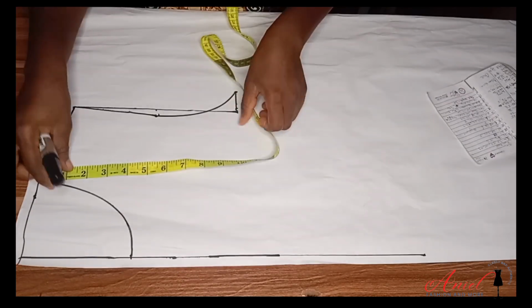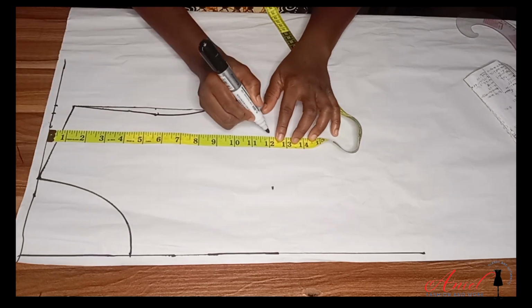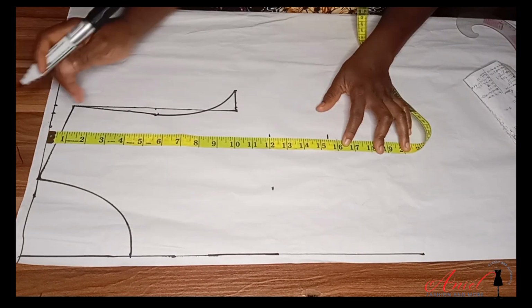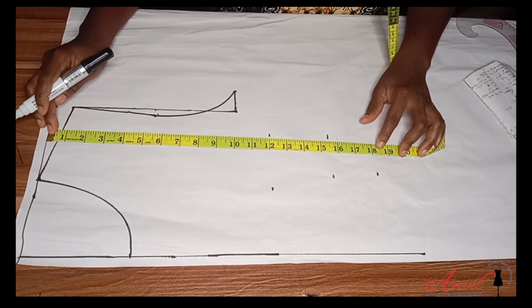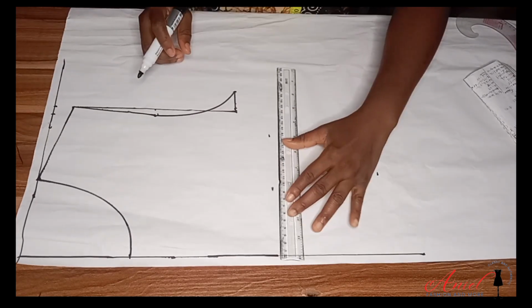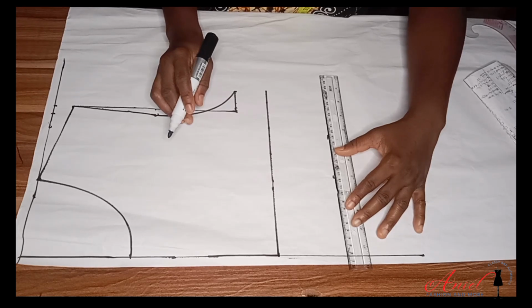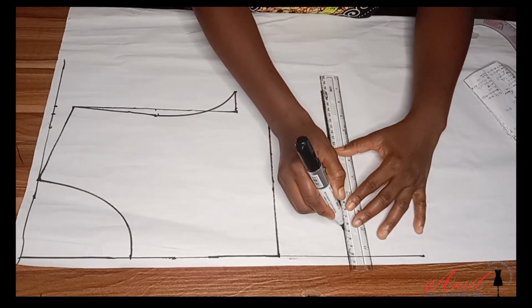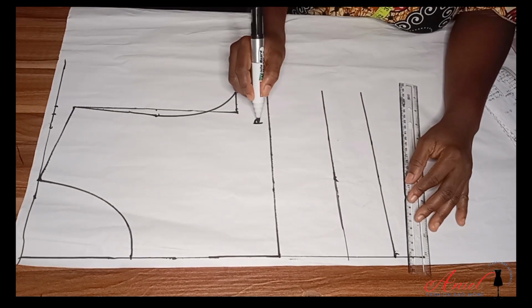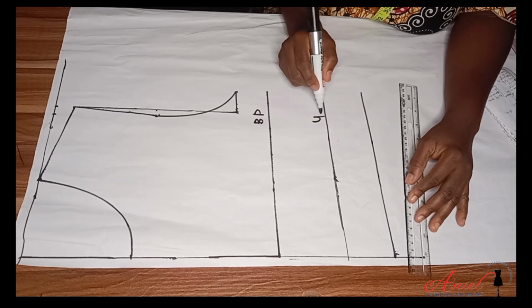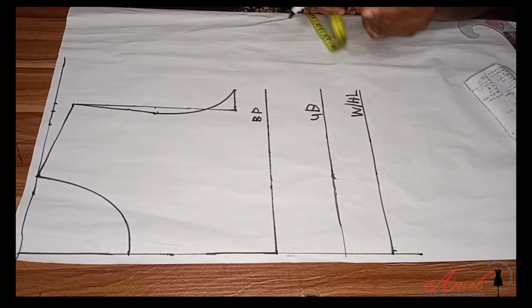Then afterwards, I'll input my vertical measurements, which are the bust point, the under bust point, and also the half length or the waistline. So I'm going to input them and rule a straight line like so. I'll label them: my bust point, my under bust, and my waistline. Waistline is also half length, so whatever you call it, I chose to label it that way.